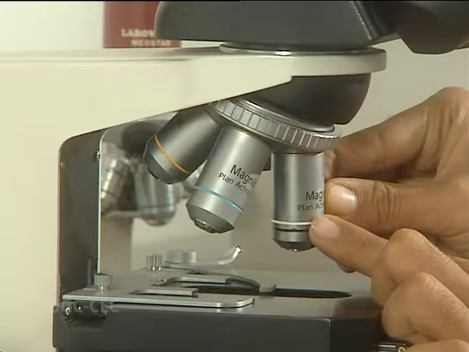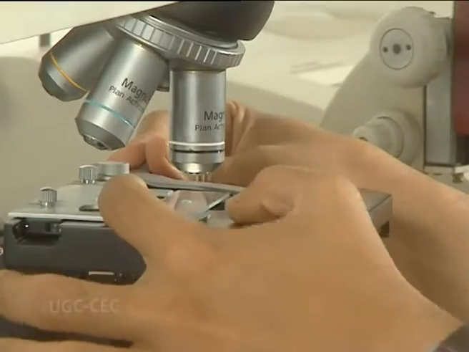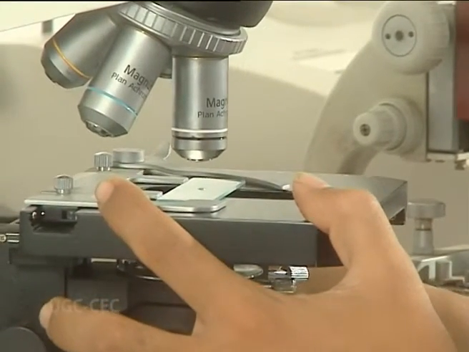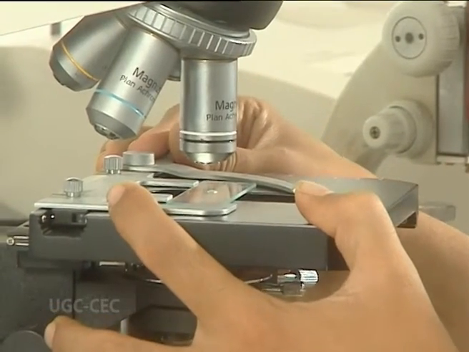That is, for 10x it equals 0.25, for 40x it equals 0.65, and similarly for 100x it is 1.25. A high numerical aperture indicates a high resolving power and thus useful magnification. To provide the best image at high magnification, immersion oil is placed between the slide and the oil immersion objective, especially only in 100x.